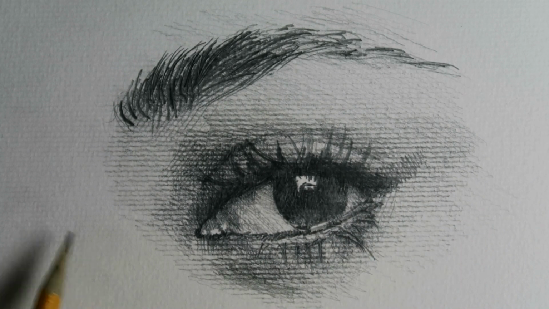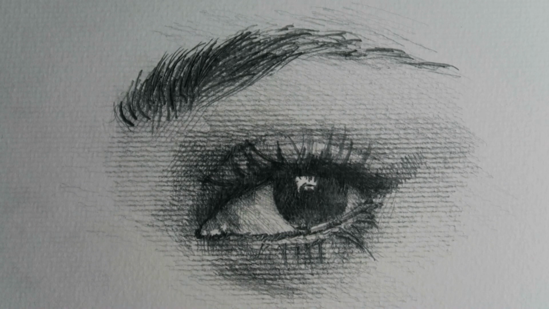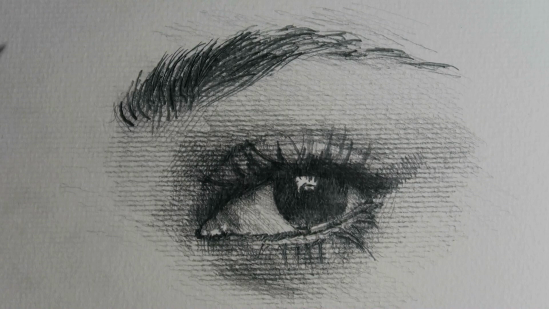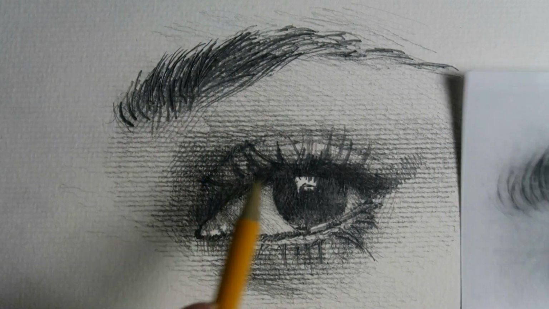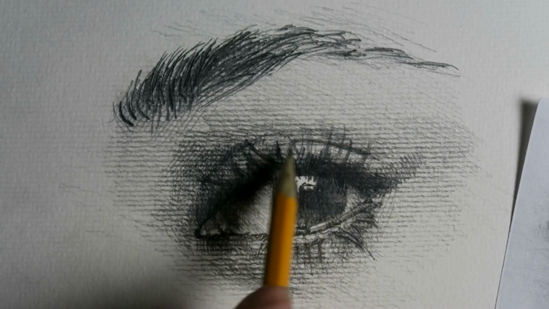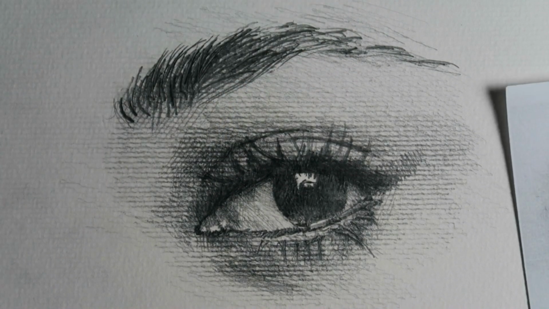Suggesting a little skin around this area. I think I leave it at this. Looking for the last things to do. I think this needs a little more accentuation. Yeah.